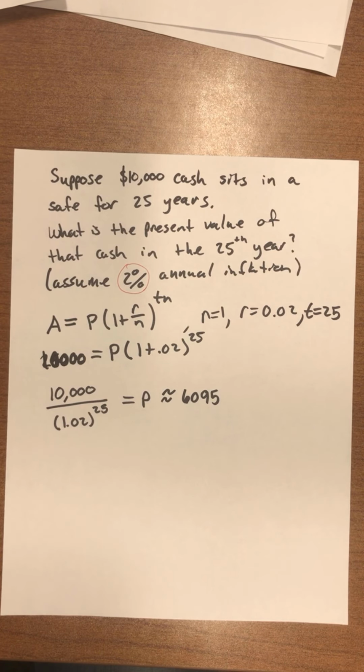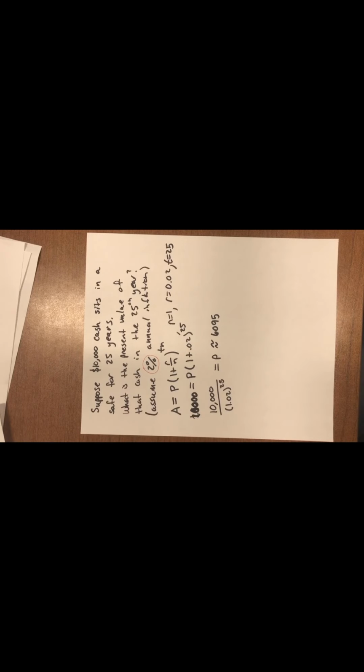So the purchasing power of the dollar strictly decreases. It generally, over the course of time, is going to be strictly decreasing. Cash is an inflationary asset. It is not deflationary, meaning it does not go up in value. Cash goes down in value.